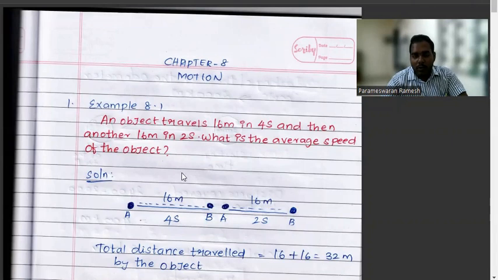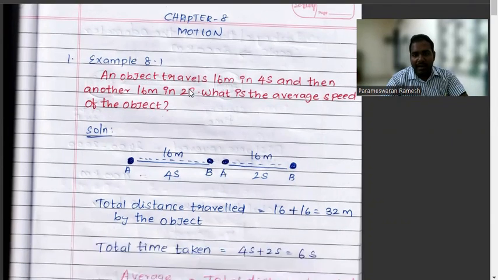Hello everyone. In today's class we are going to discuss Chapter 8, Motion, Class 9 CBSE. These are the example sums we are going to discuss now. Example 8.1: An object travels 16 meters in 4 seconds and then another 16 meters in 2 seconds. What is the average speed of the object?